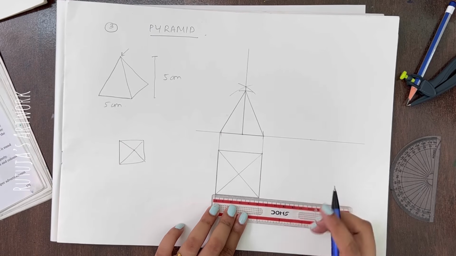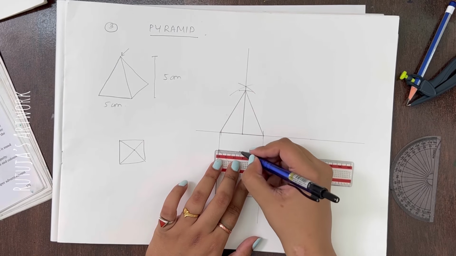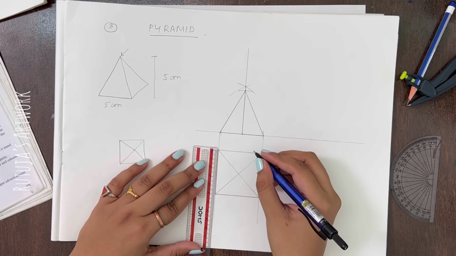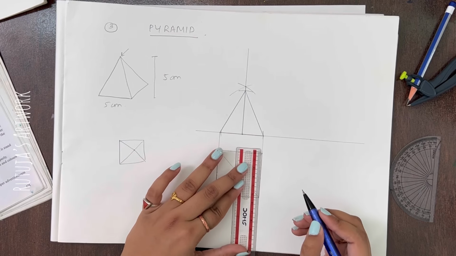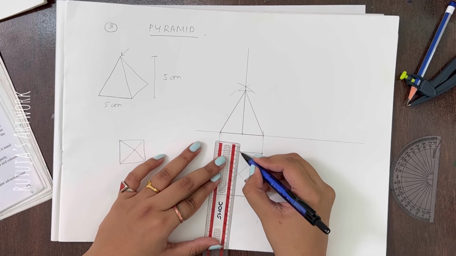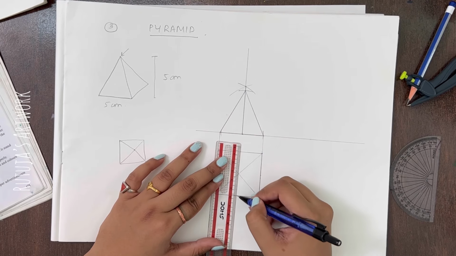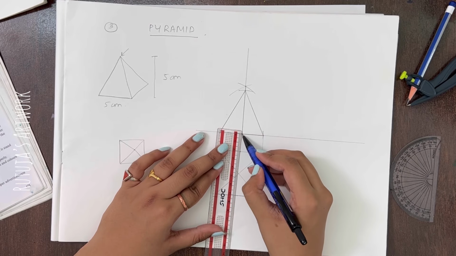So instead of doing it directly, mark 2.5 on all the lines. That will be perfect. And now connect it. You can do it from here as well.